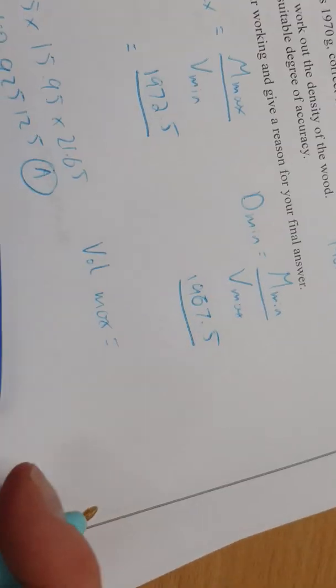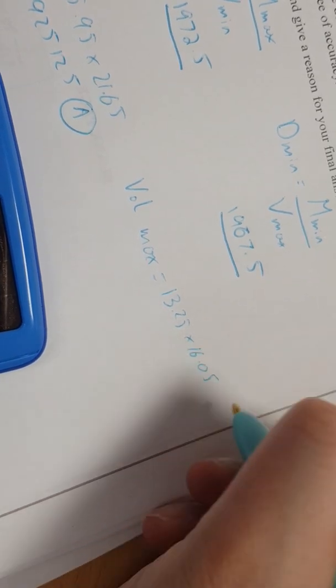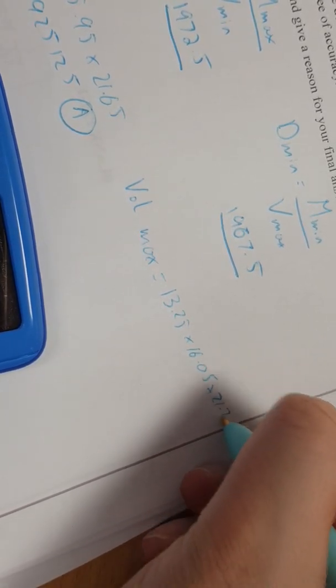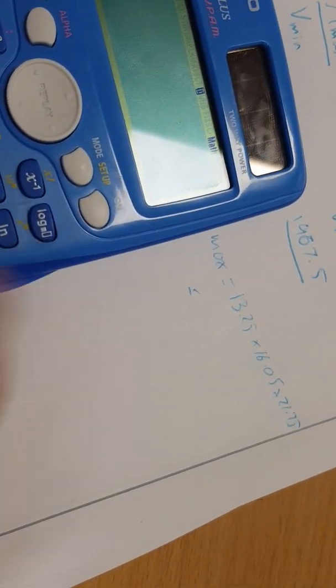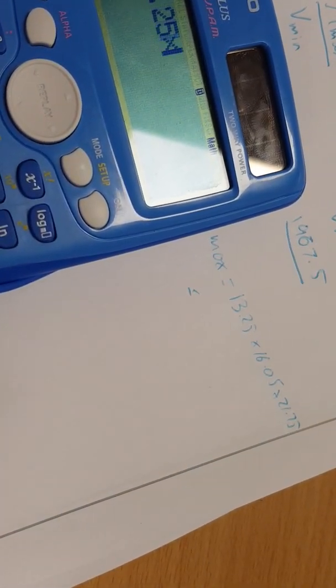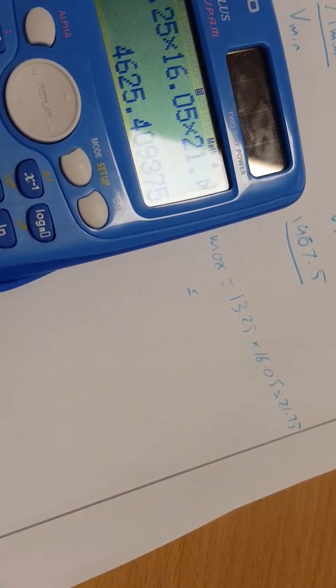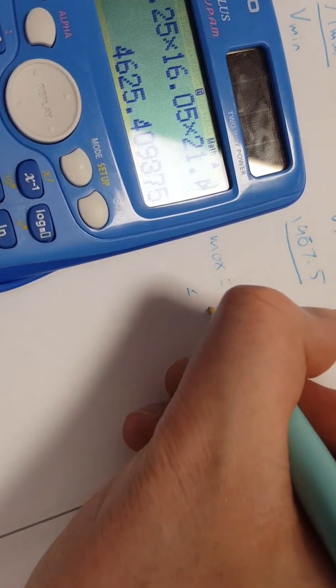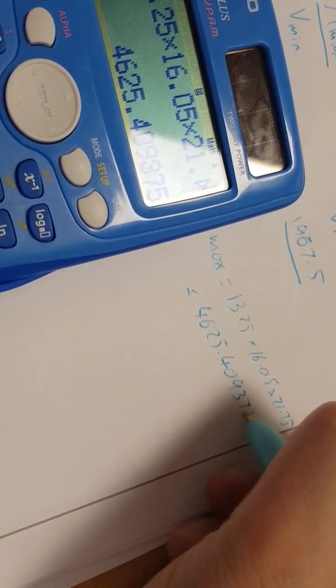Maximum volume, again, I'm going to use maximum length, width and height. So I've got 13.25 times 16.05 times 21.75. That gives me 4625.409375.